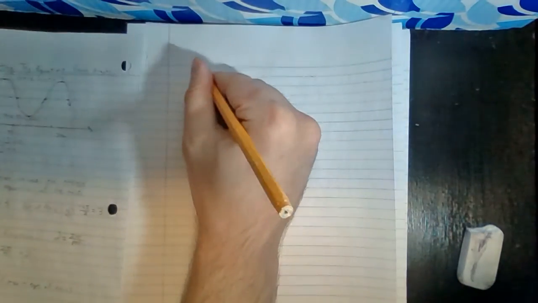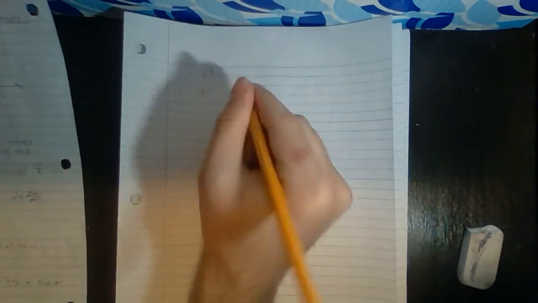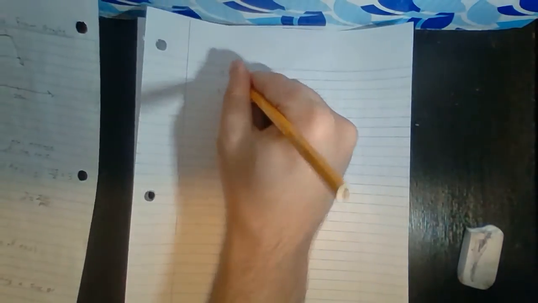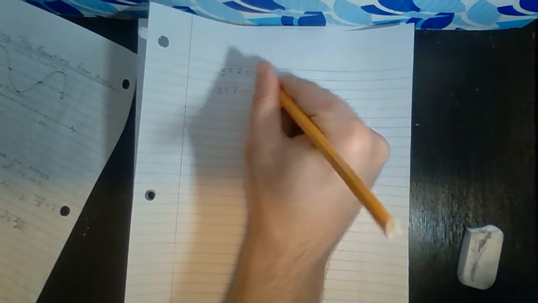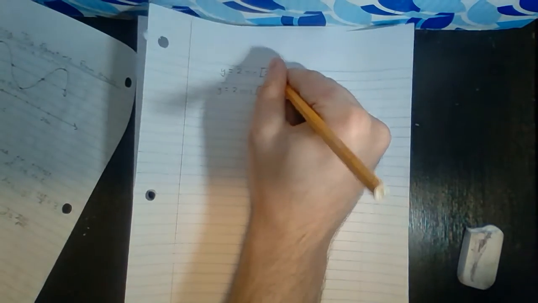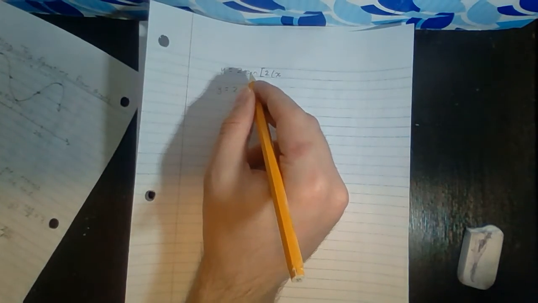So as a sine function, or as a cosine function, either one, we had an a value of 2. We had a d value of 2. Other than the difference in what the actual function is, sine and cosine, this is the only change we had.